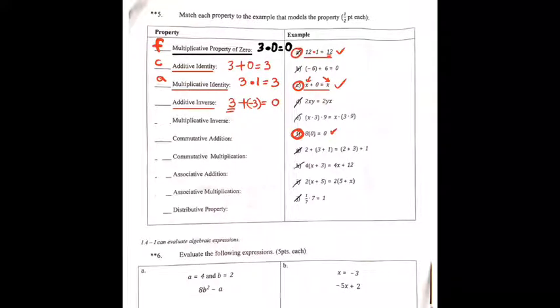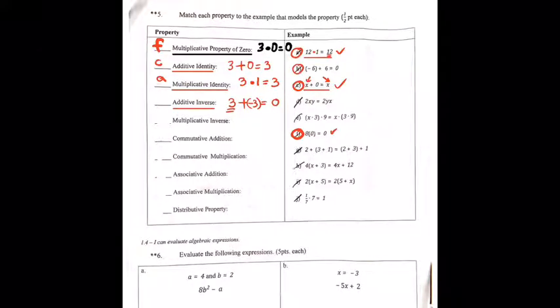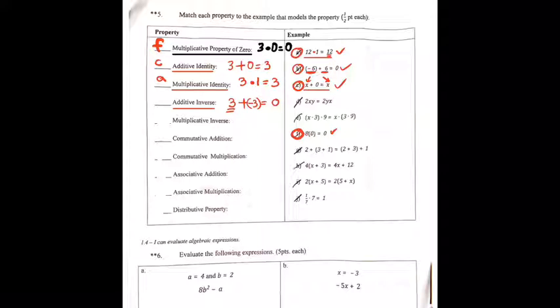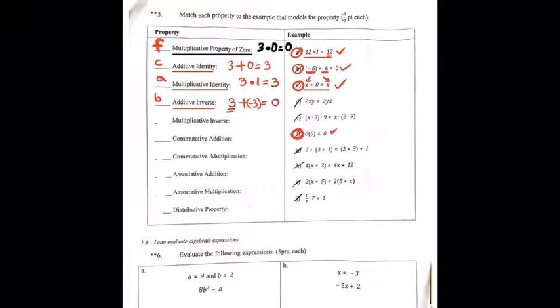If I look on the examples on the right side, I see there is one scenario that fits this, and that is B. Here I started with -6, and I added its opposite, which is +6. And the 2 canceled out to give me 0. So the additive inverse is represented by B.